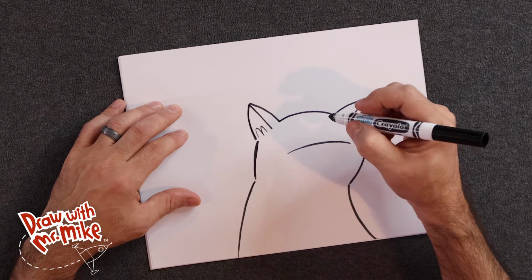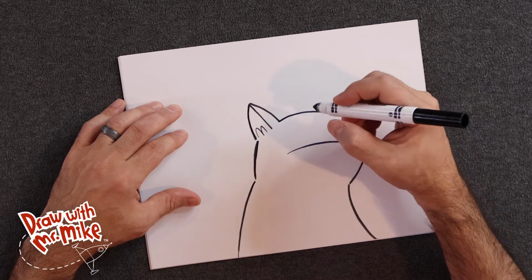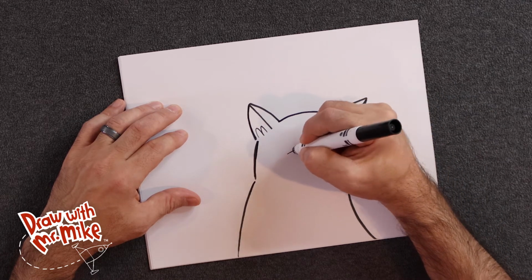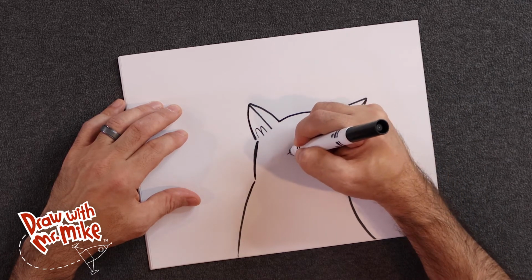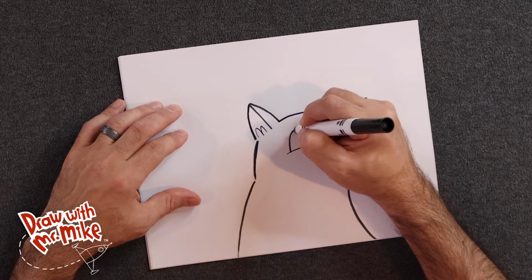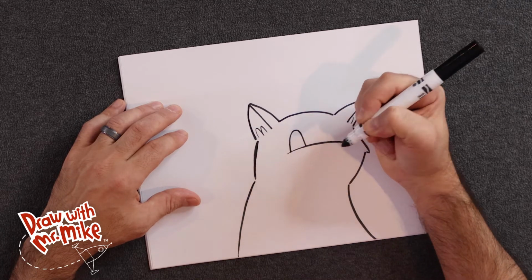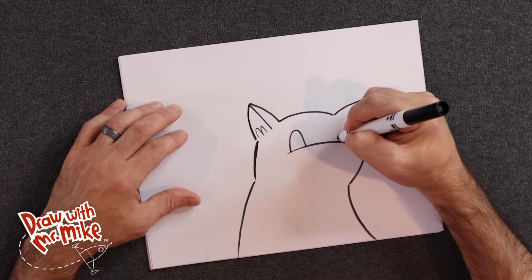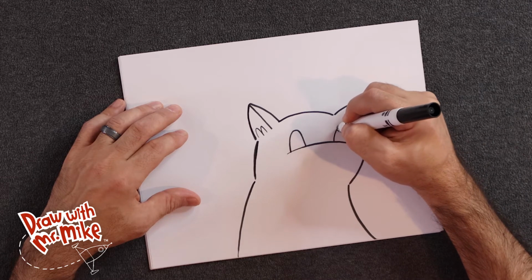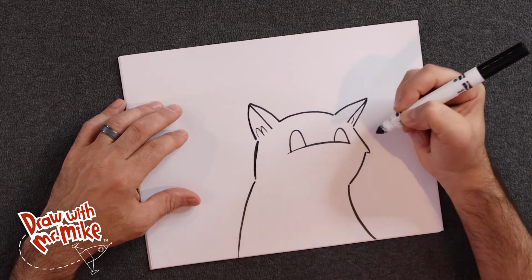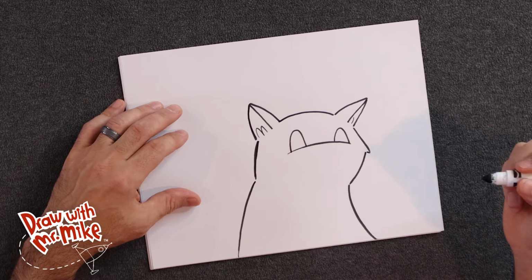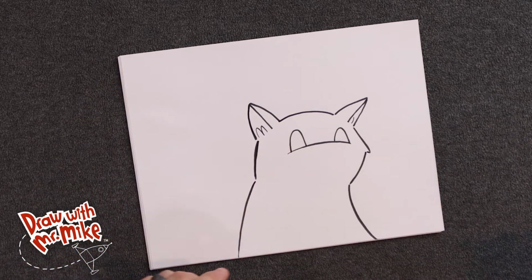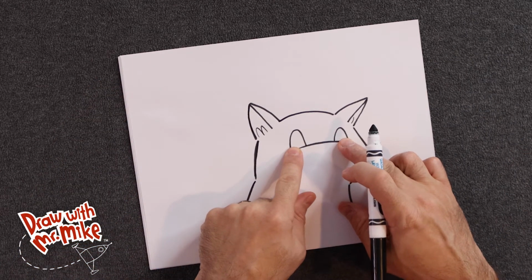And then we're going to have 2 upside down U's. So we're going to use that U shape, and we're going to make it upside down. And we're going to have it start here, and then just go like that. And then we're going to make another one on this side, just like that.